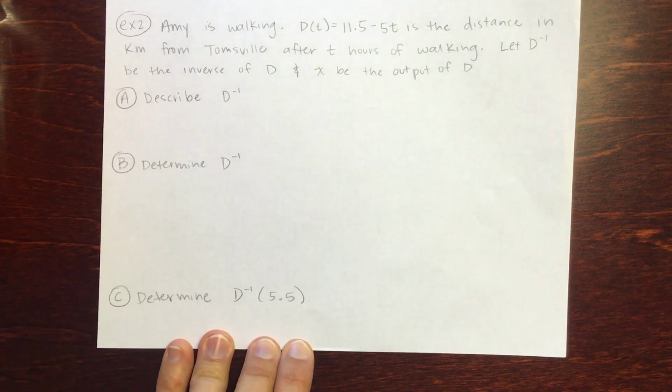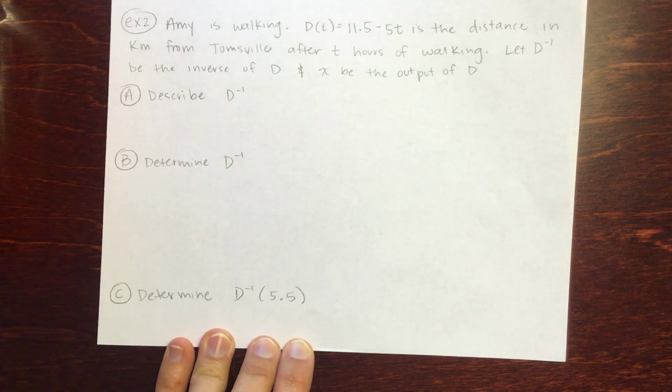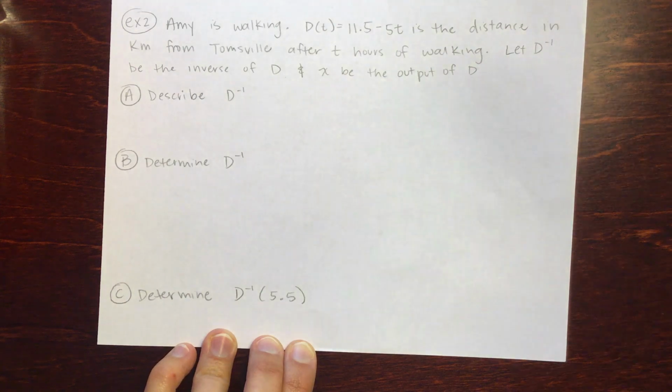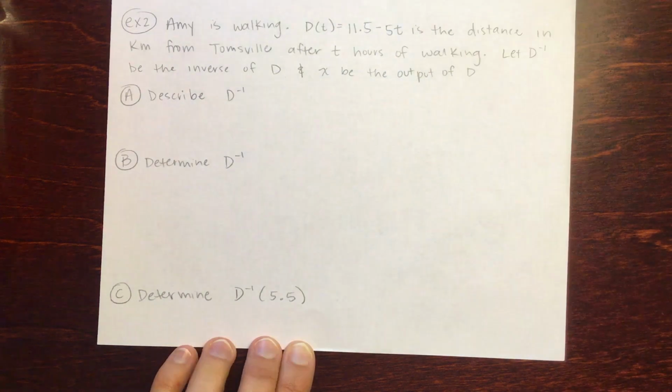Let's do another example. Amy is walking. D of t equals 11.5 minus 5t is the distance in kilometers from Tomsville after t hours of walking. Let D inverse be the inverse of D and X be the output of D.